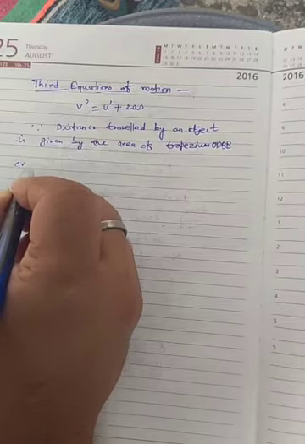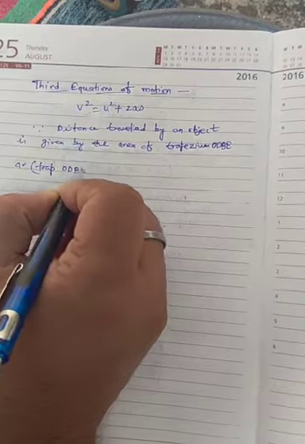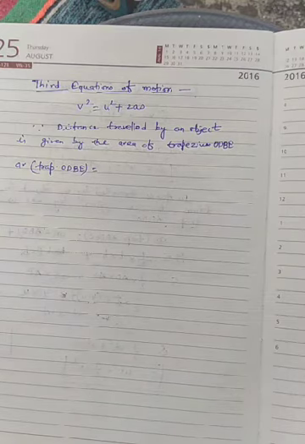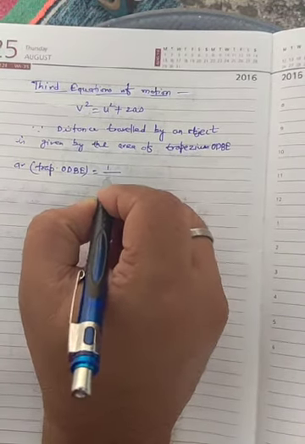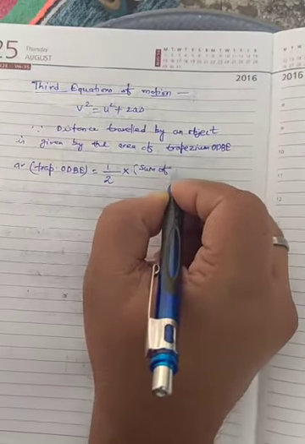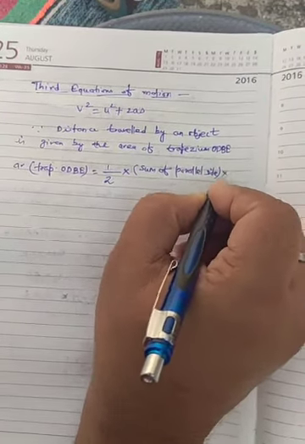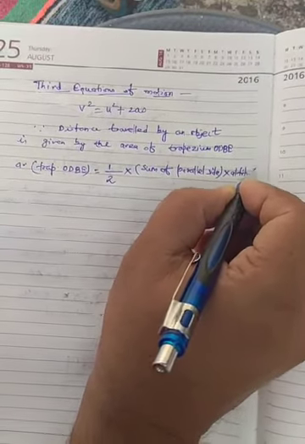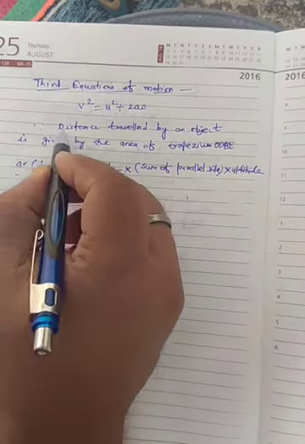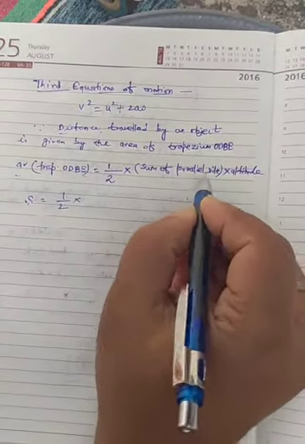So we will write area of trapezium ODBE. Now, what is the area of trapezium formula? From the formula of area of trapezium, we know that half into sum of parallel sides into altitude. Altitude means height. So area of trapezium is the distance. So I am going to write S equal to half into sum of parallel sides.